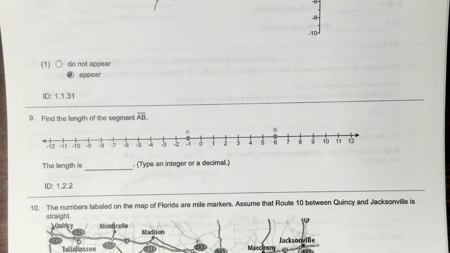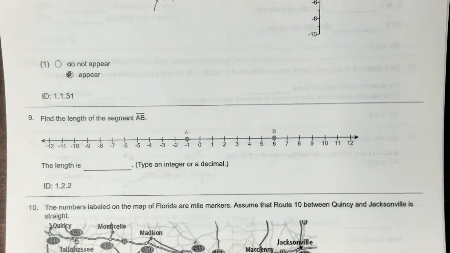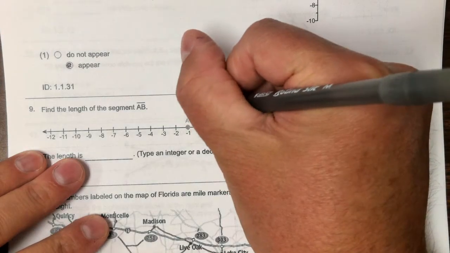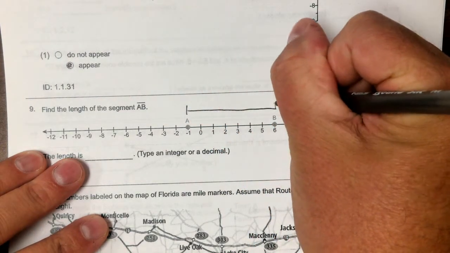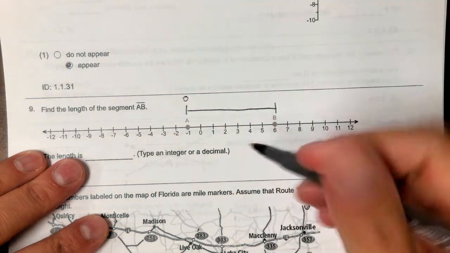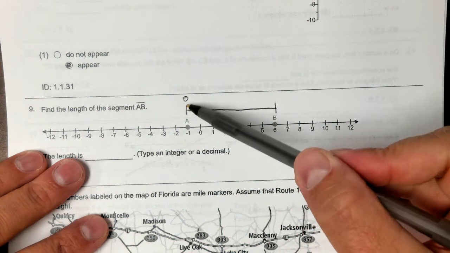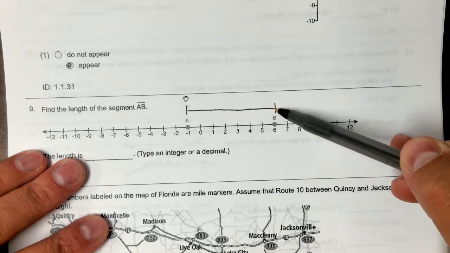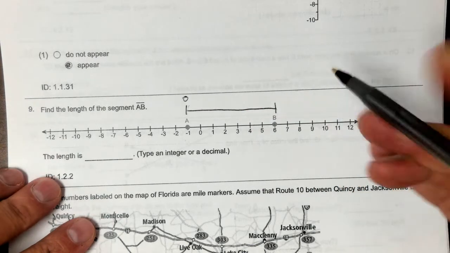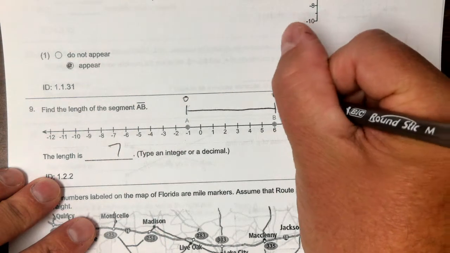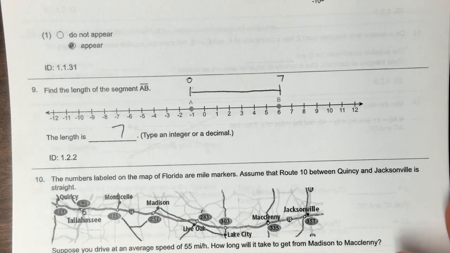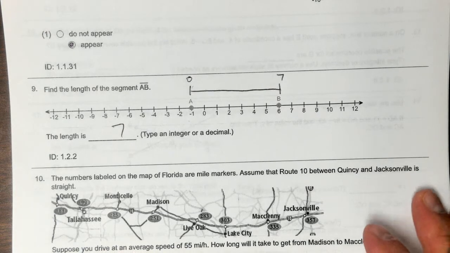Okay. The next one says find the length of the segment AB. So there are a few ways to do this. One way is to count, and remember when you're counting you got to start at 0 for this point, and so you say 0, 1, 2, 3, 4, 5, 6, 7 units. So then your length would be 7. So that's one way to do it. Remember there's 3 ways. I don't care which way you do it.